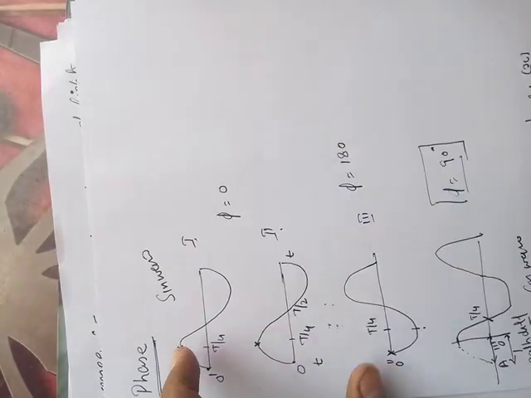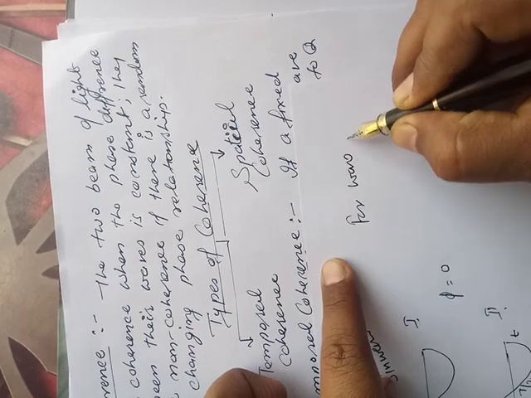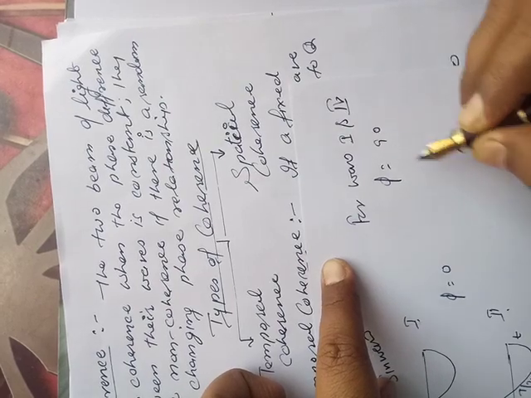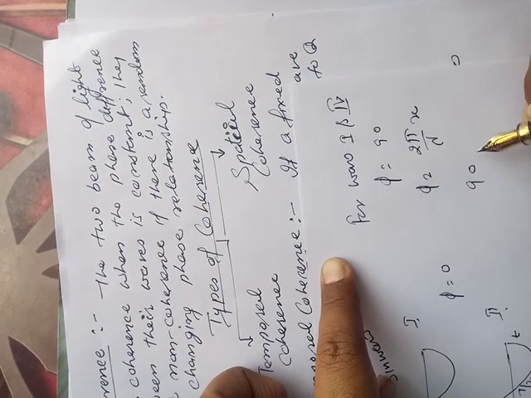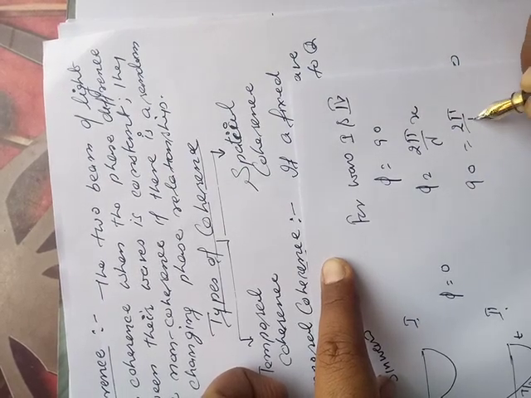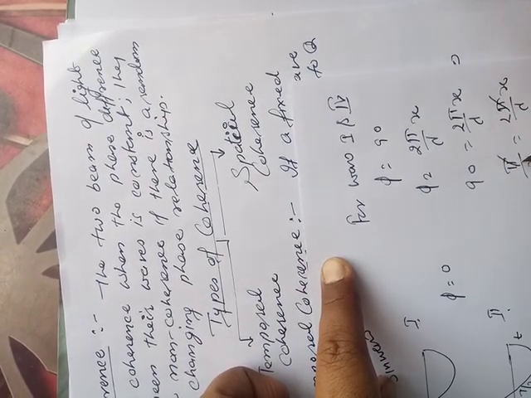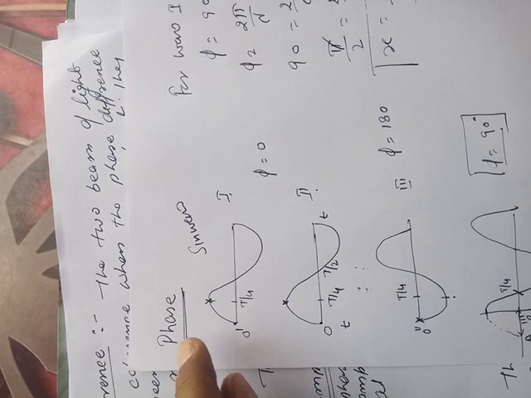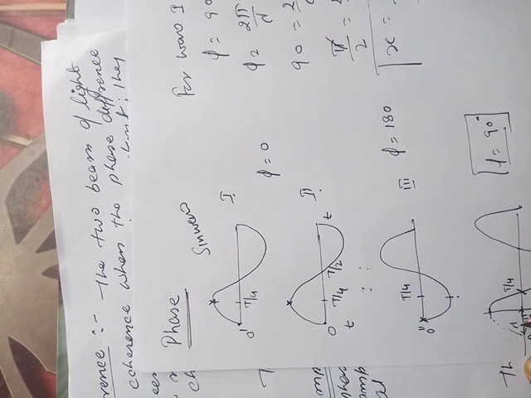Now if we compare for wave first and fourth, phi is equal to 90 degree. तो phi is equal to 2 pi by lambda multiplied by x. 90 degree, that is pi by 2, is equal to 2 pi by lambda multiplied by x. इसको हम क्या लिख सकते हैं, pi by 2 equals 2 pi by lambda multiplied by x. Cancel out, x is equal to lambda by 2. तो if the phase difference between the first and the fourth wave is pi by 2, then the path difference between these two waves is lambda by 2.